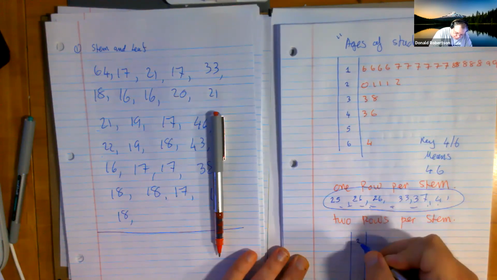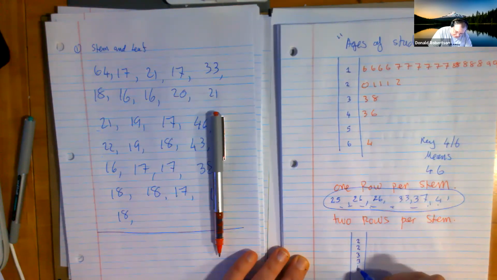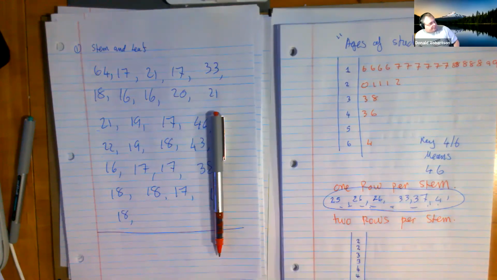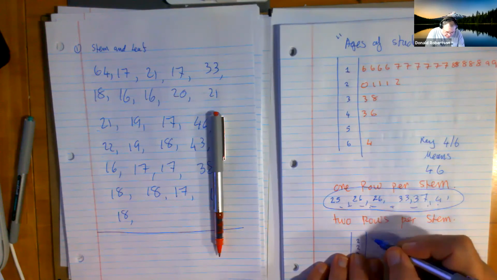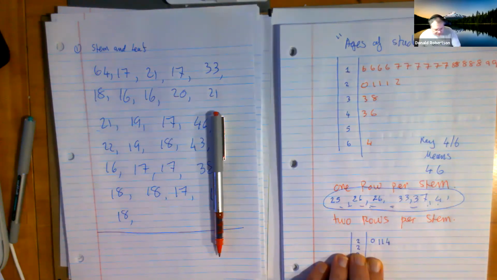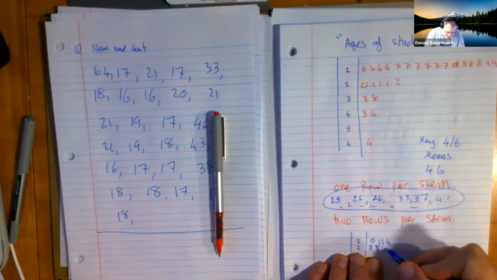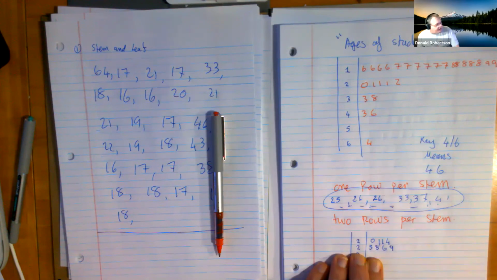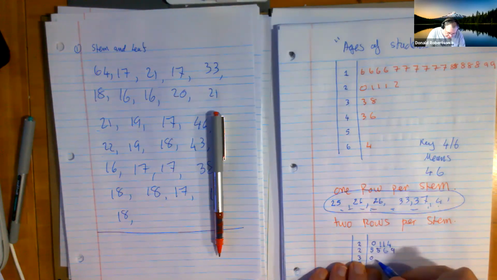You do 2 and another 2, 3 and another 3, 4 and another 4. In the first group of 2, you put all the 20s up to 24. And in the next group, you do all the 20s up to 29. And then in the 30s, all the 30s up to 34.